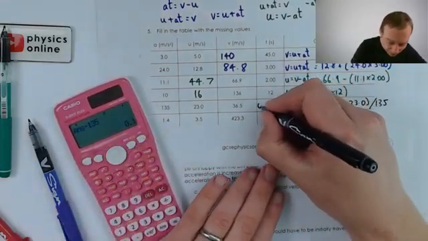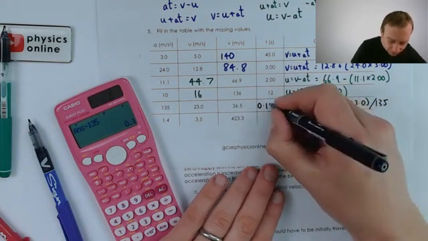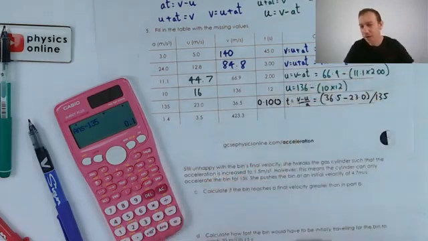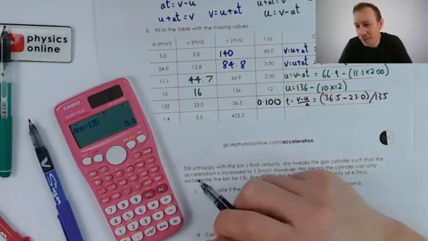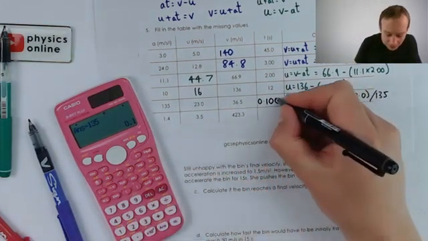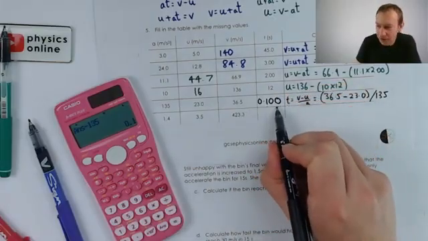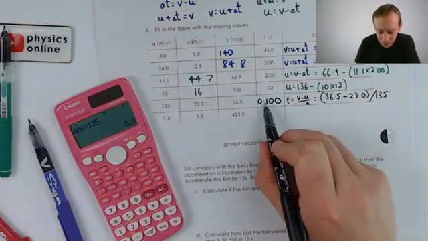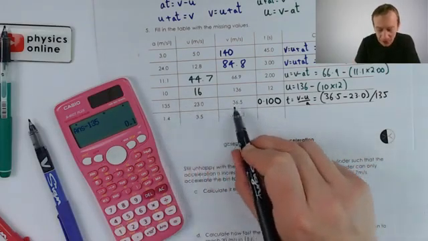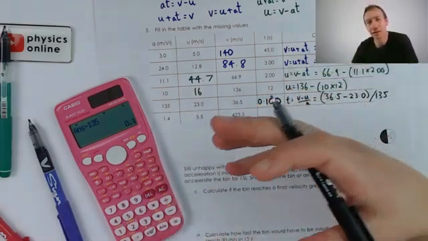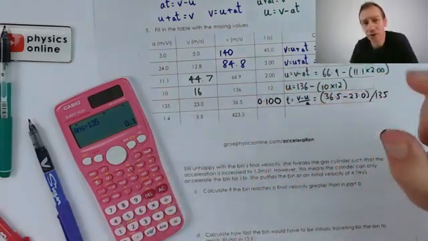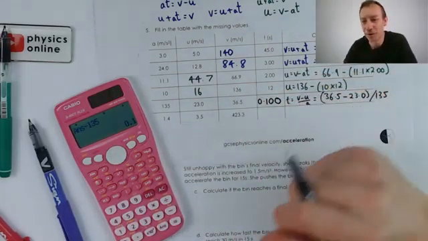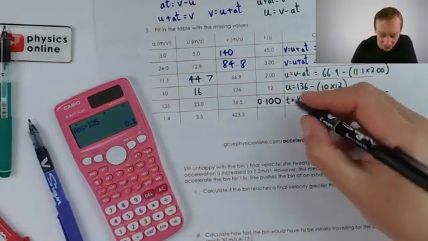I'm going to give my answer as 0.100, to 3 significant figures like the raw data. So 0.1 is correct as a number, but 0.100 is even more correct. And the last one, we're going to do the same thing again.